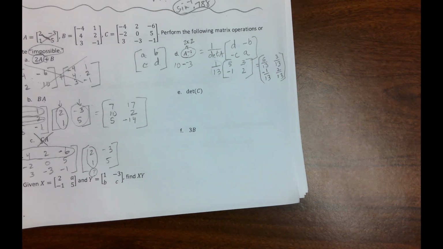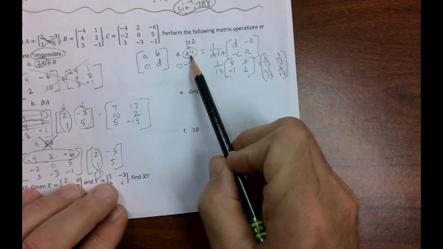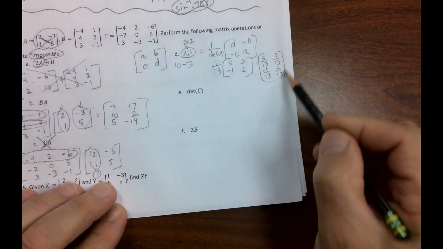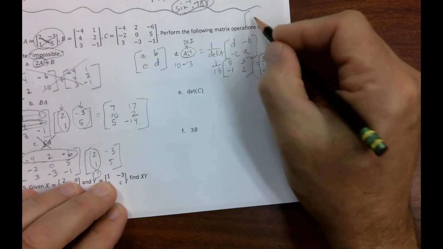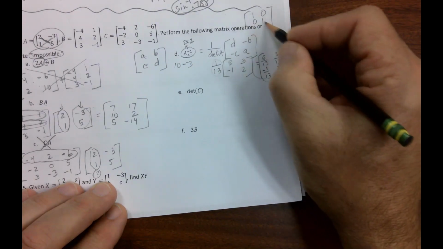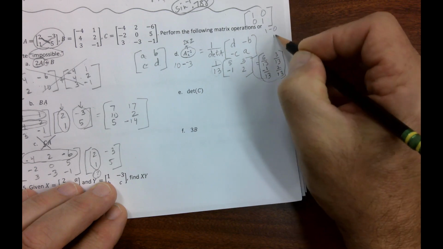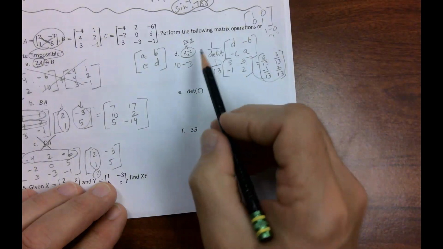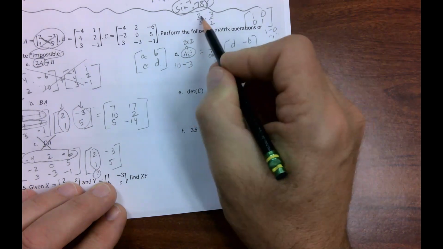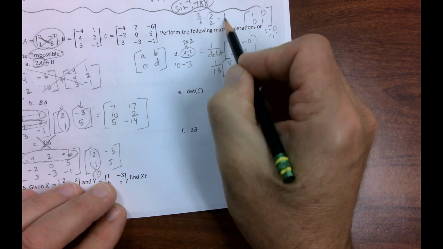Now, what's significant about it? Well, just so you know, if I actually multiplied this by this, I would get a matrix 1, 0, 0, 1, and if we figured out the determinant of this, we'd get 1 minus 0, which is 1. So it's kind of like 2/3 times 3/2. Anything times its inverse is 1.